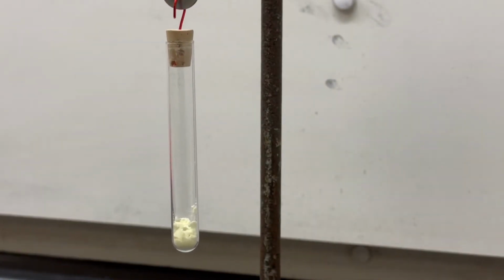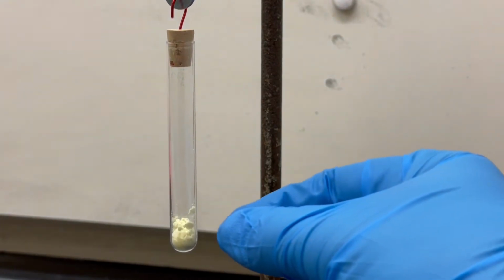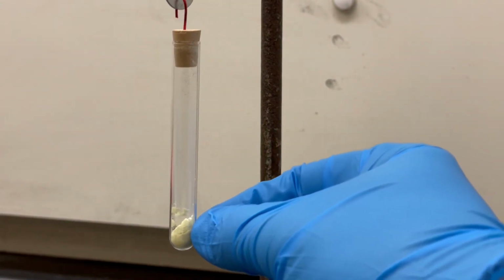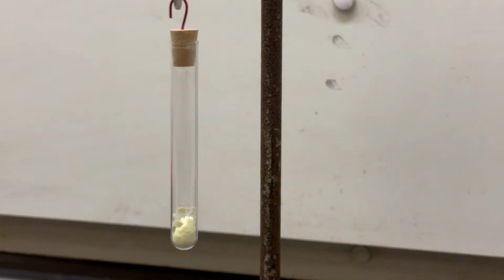Sulfur is the 16th most abundant element on Earth. In its pure elemental form, it's most commonly found in nature as the allotrope alpha sulfur, which is a ring of 8 sulfur atoms bonded together. Here you can see it as a yellow powder. We observe that it is diamagnetic and does not respond to the magnet at all.